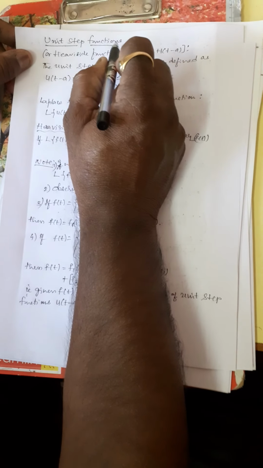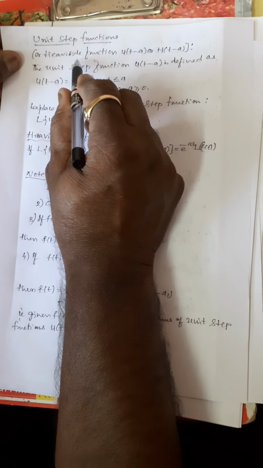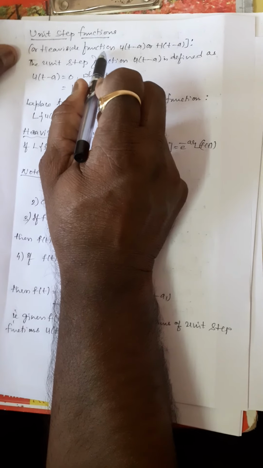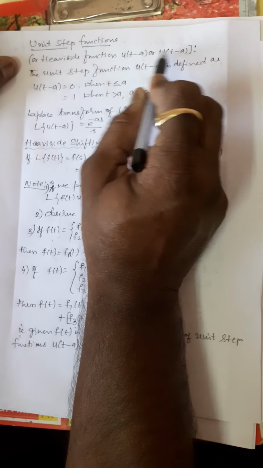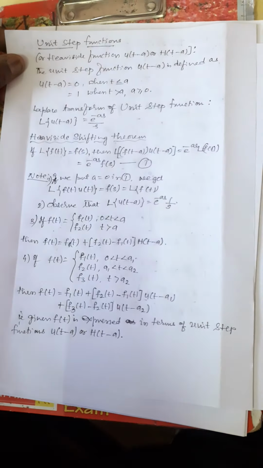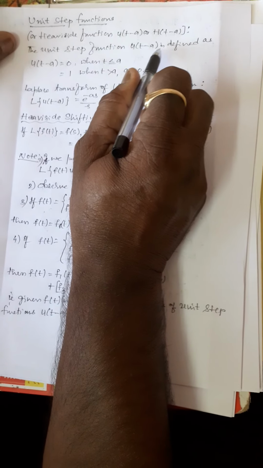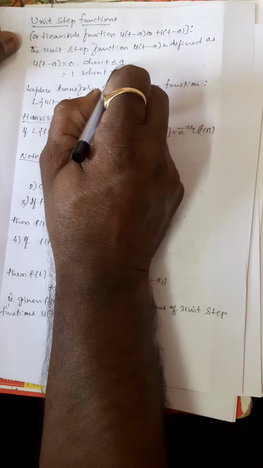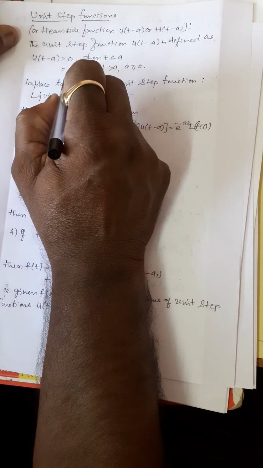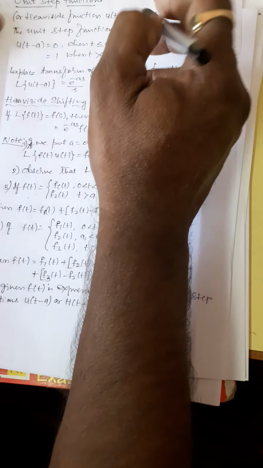Yes, unit step functions. In continuation of our examples on the Laplace transformation, let me consider one more type of example, which is known as the Heaviside function, u of t minus a or h of t minus a. Notation is different, but the meaning is the same. What is the definition? The unit step function u of t minus a is defined as 0 when t is less than or equal to a, and 1 when t is greater than a, for all a greater than or equal to 0.